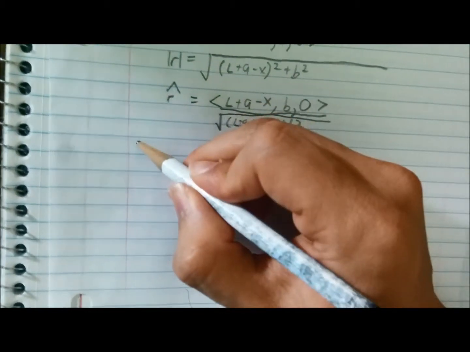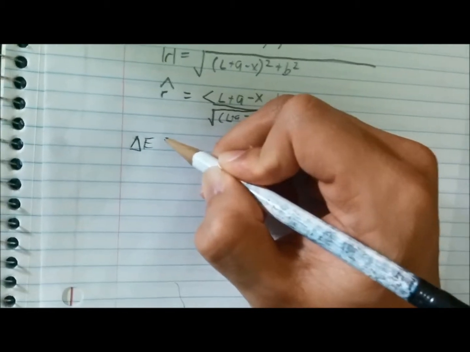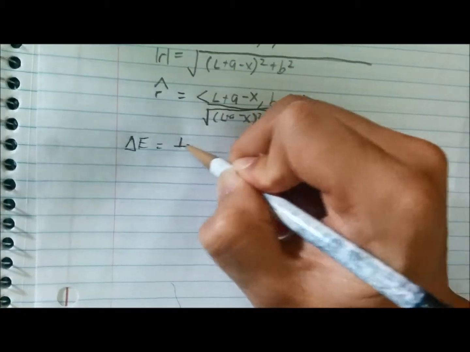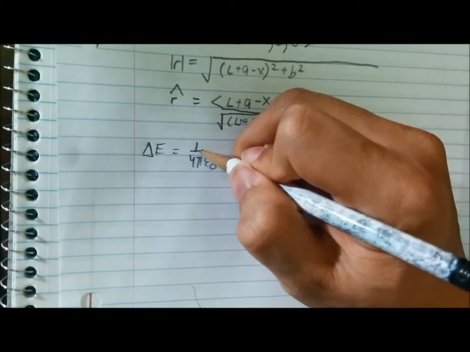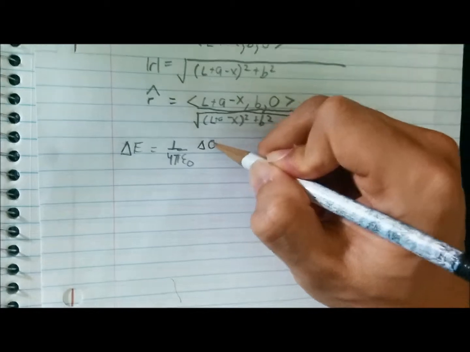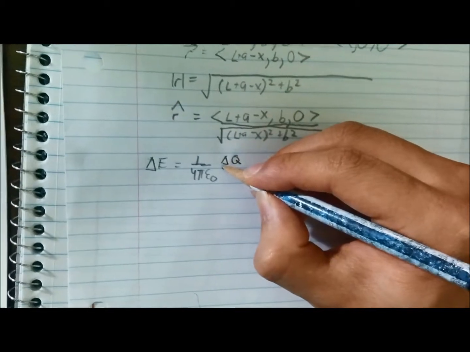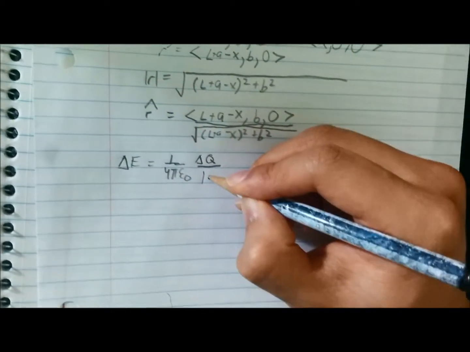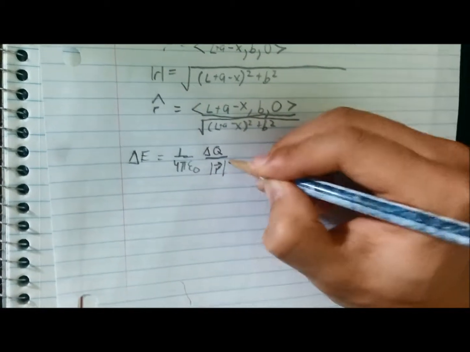Now recall that the electric field delta E is just Coulomb's law, so 1 over 4 pi epsilon naught. In this case, instead of just normal Q, it's delta Q because we're just finding the influence from that arbitrary location. So delta Q divided by the magnitude of the R vector squared.